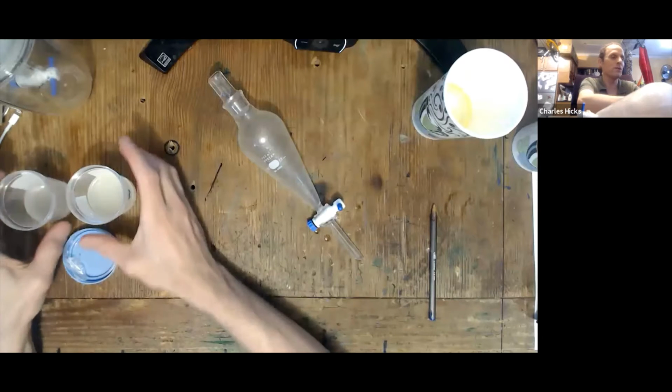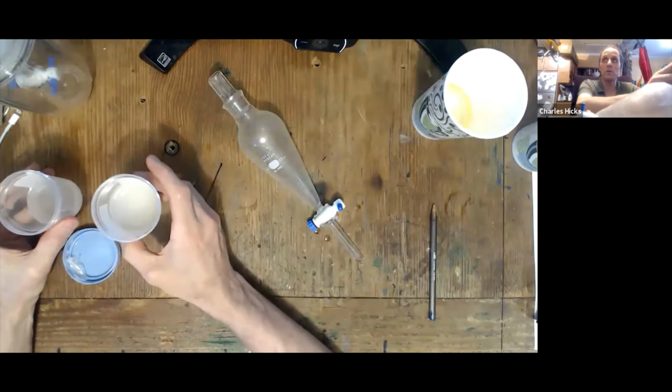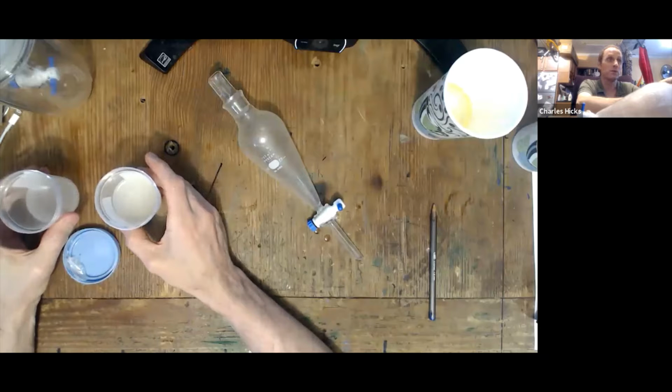Okay, I finished draining off the oil layer. Now these two solutions I want to put on the side. These are the saturated canola oil and water solutions that we're going to use in the next parts of the experiment.